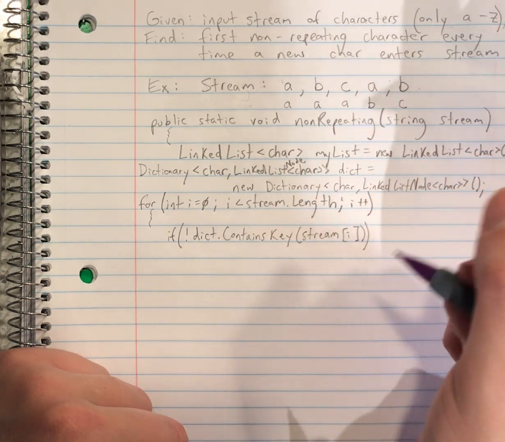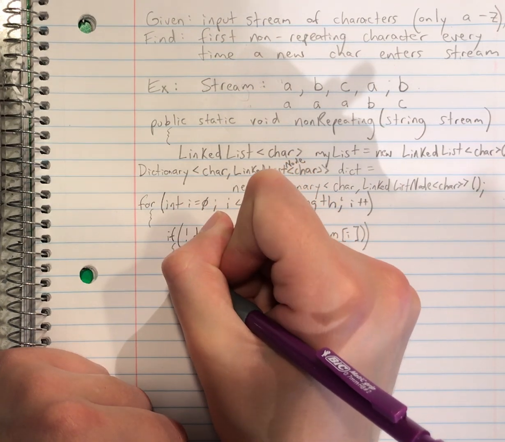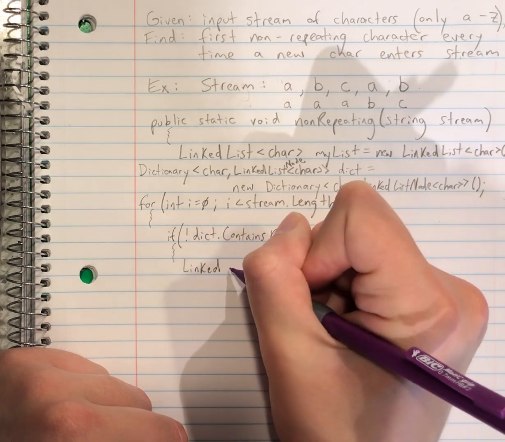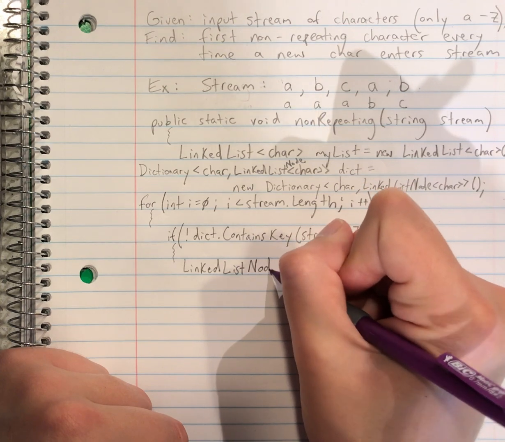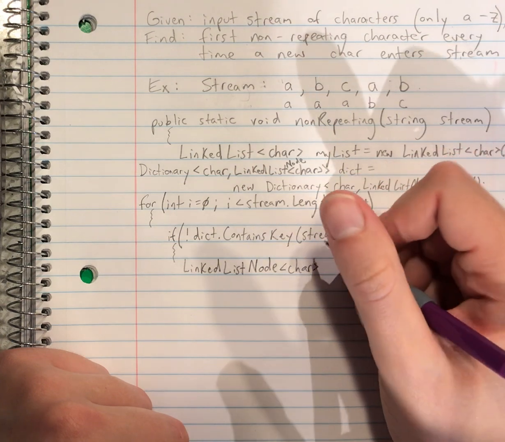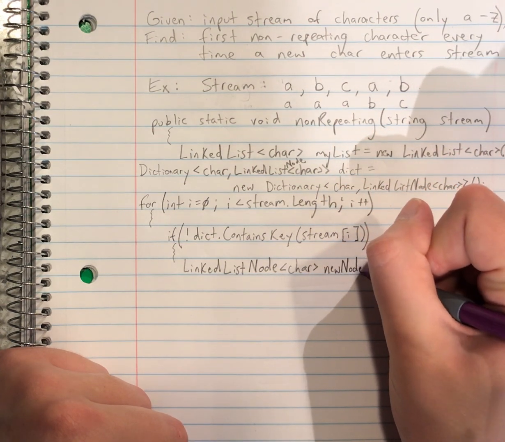If it does not contain it, we're going to put it in. We'll create a new node called new node.